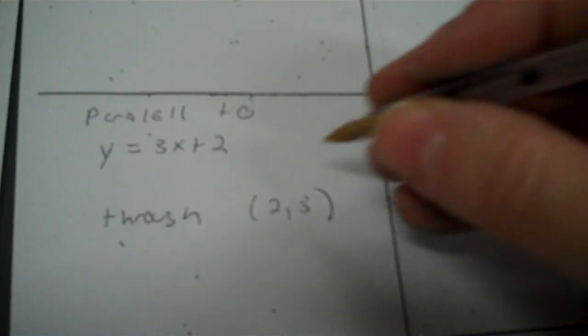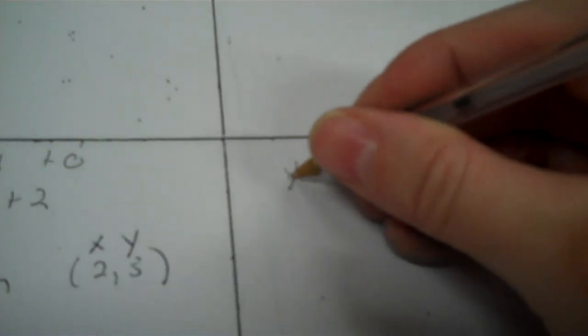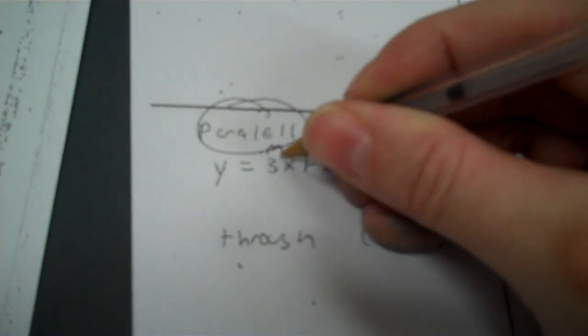Write an equation, slope-intercept form, that is parallel to this line, y equals 3x plus 2, and this equation goes through (2, 3). So y equals mx plus b with the blanks in, and we have to find the m and the b. Now, it says parallel. Parallel, use the same slope that's over here. The slope of this line would be 3. I don't use the plus 2. I don't care about that. 3.